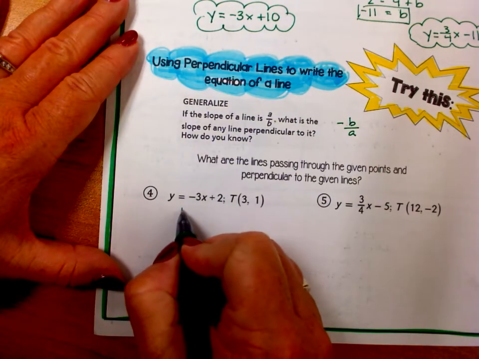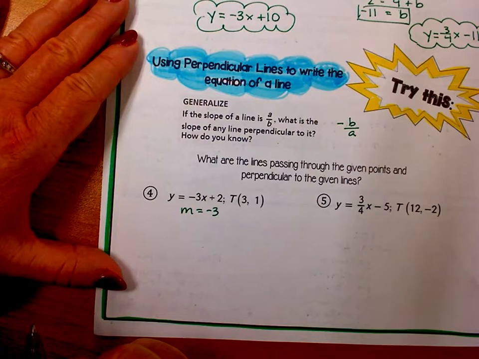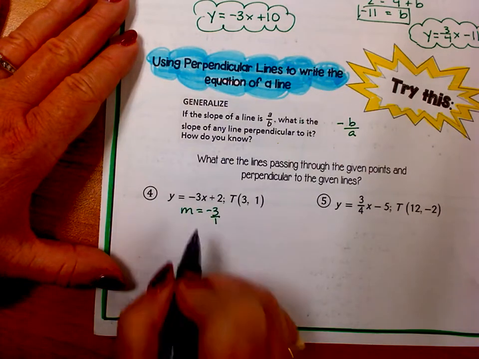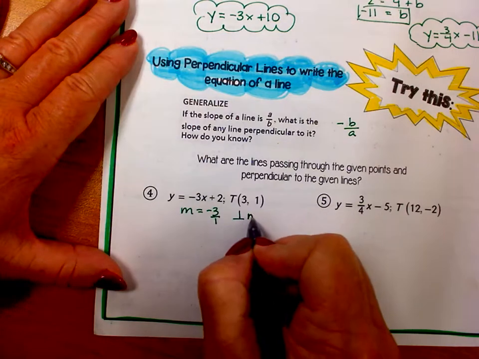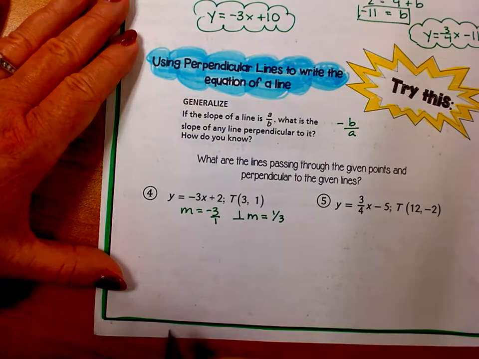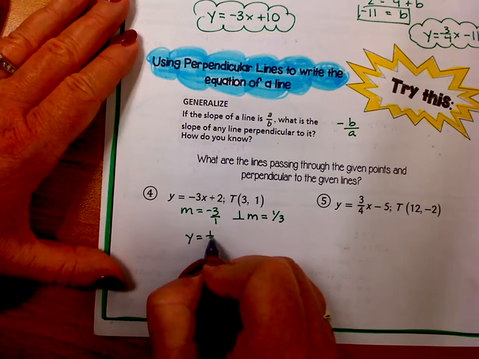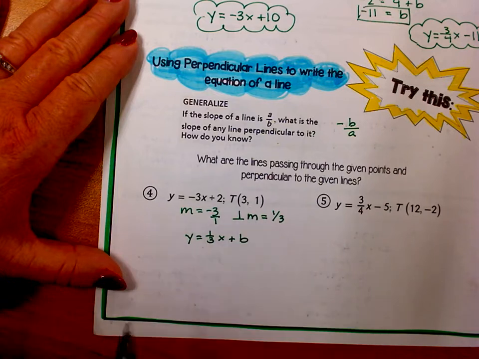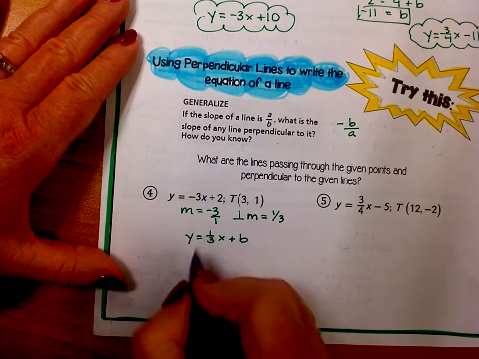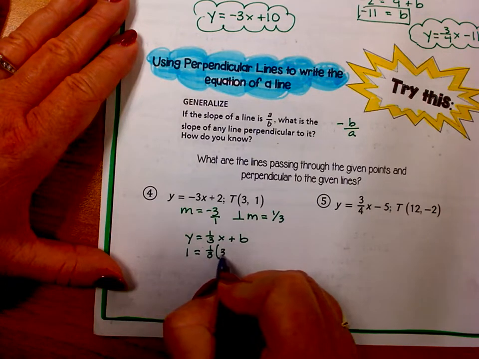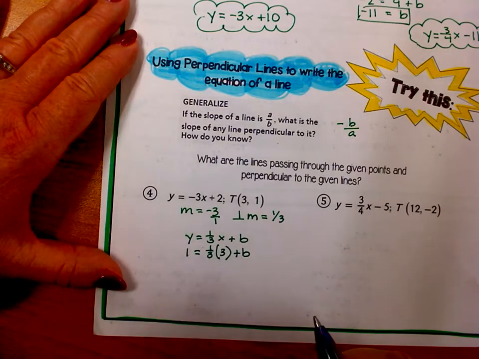Okay, so now let's try a problem with a perpendicular slope. So our slope is negative 3. So that's the same as negative 3 over 1. So we're going to flip it over and make it positive. So our perpendicular slope is going to be positive 1/3, which means y equals 1/3 x plus b. Okay, now let's substitute point t in. So 1 for the y. So 1 equals 1/3 times 3 plus b.